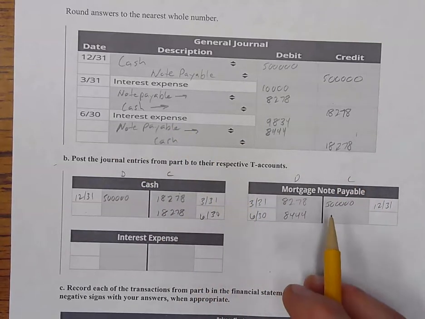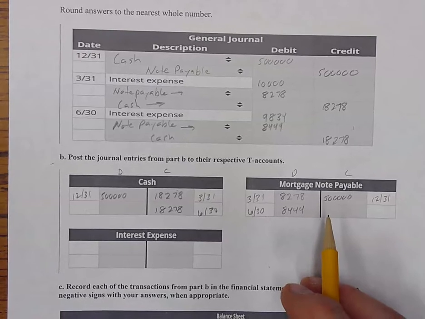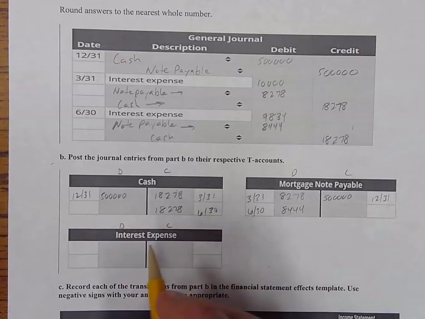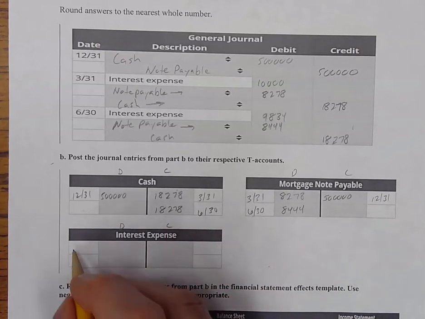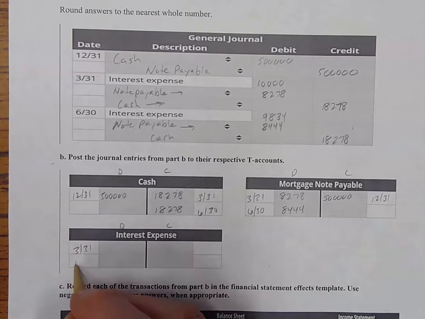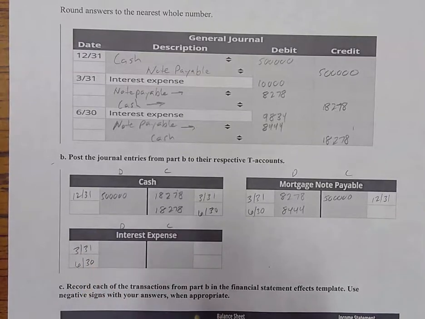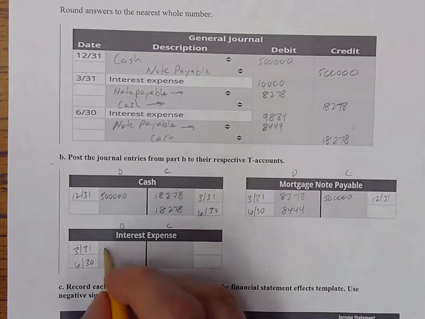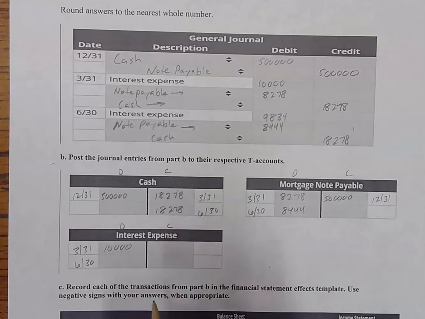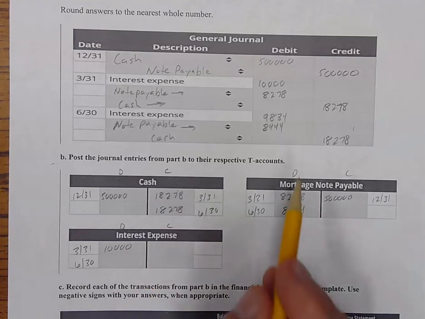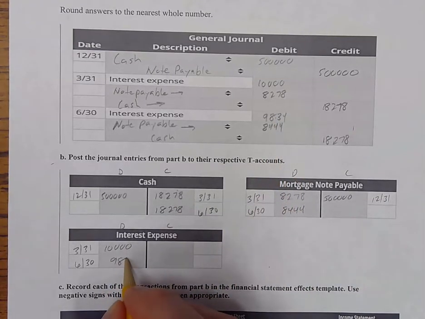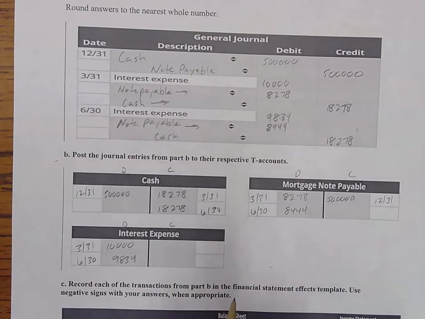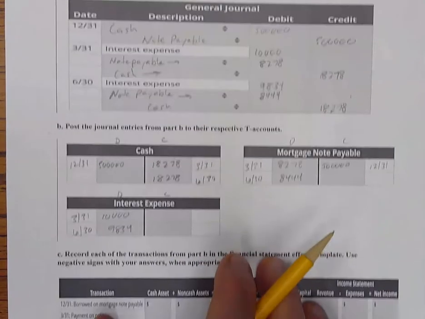And then our interest expense is a little bit easier. Interest expense, as with all expenses, goes up with a debit. So we don't have anything for the beginning. We just have to deal with the end of March and June. And so we can just come up here and grab our two amounts, $10,000 and, let's see here, what was it? $98.34. With expenses, we would rarely have anything over here unless we made some kind of a mistake.